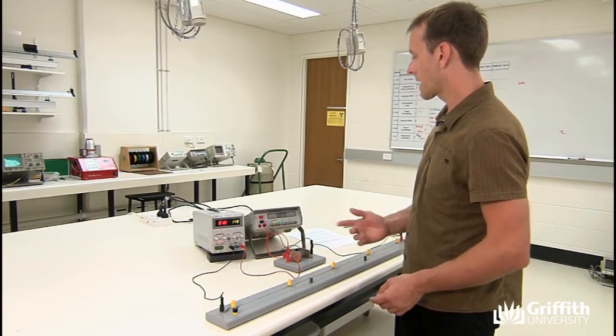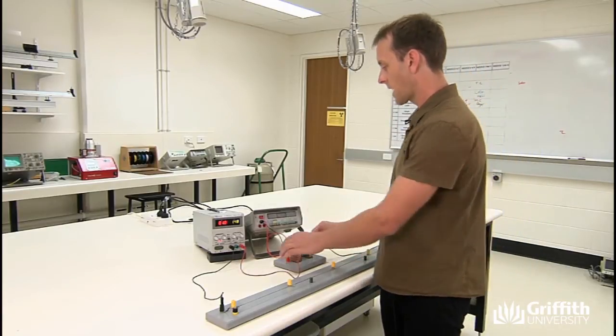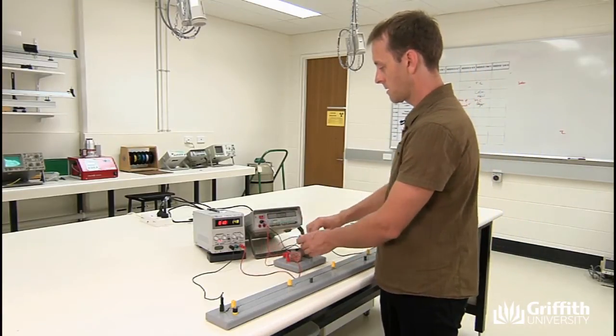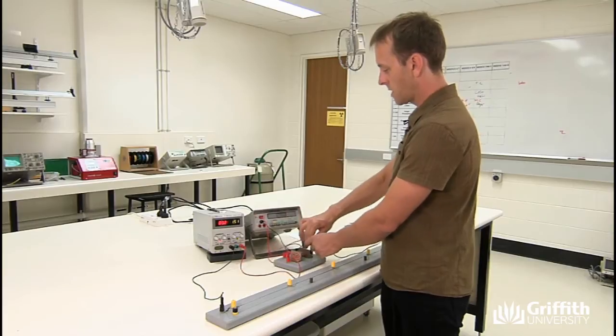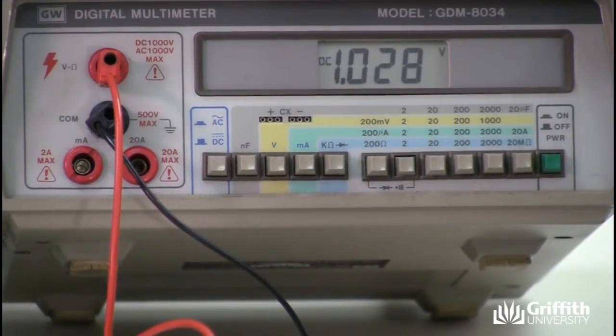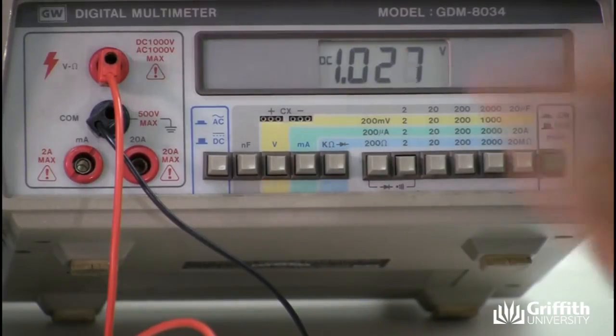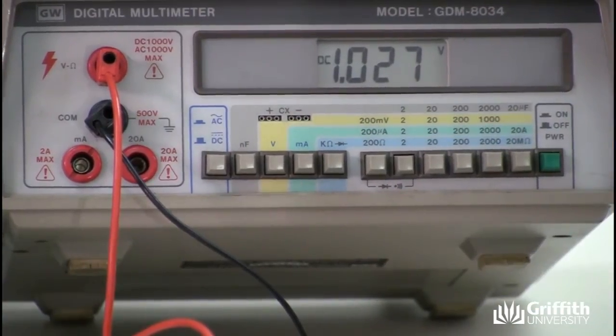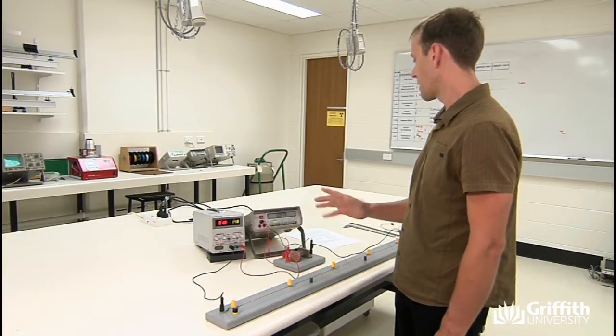Do that a couple of times to get an average value. So unplug them, plug them back in, and take 3 or 4 measurements like that and get an average for the voltage drop across the 1 ohm resistor.